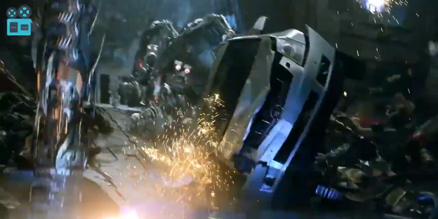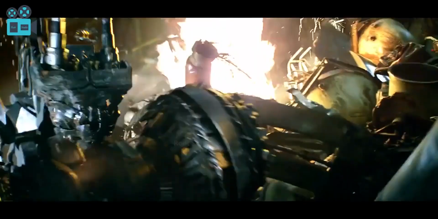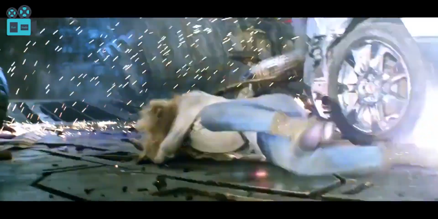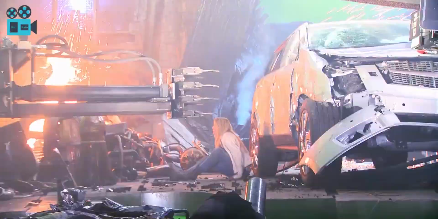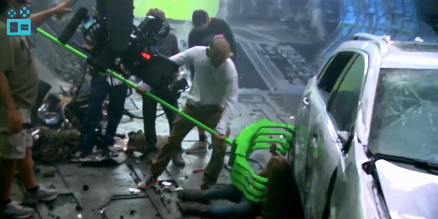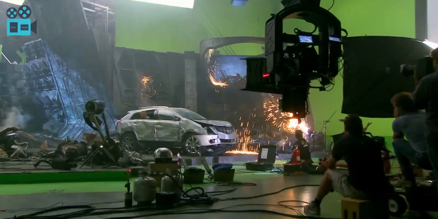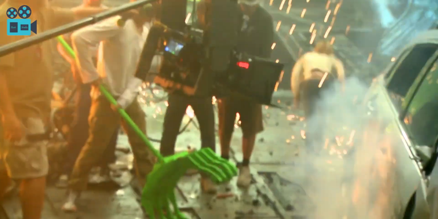In one tense moment, Tessa ends up trapped in a car inside the ship while machines attack her. For safety, the team used a green prop to represent the machines. Tessa performed her reactions on the practical setup, and later, VFX artists added the mechanical attacks in post-production, blending her performance seamlessly with the digital threats.